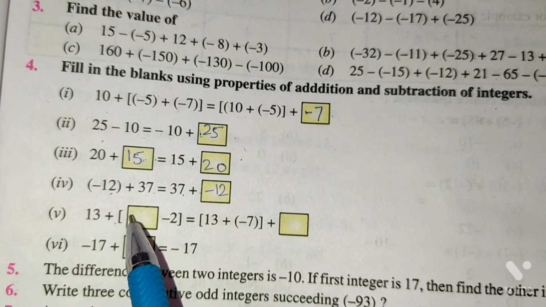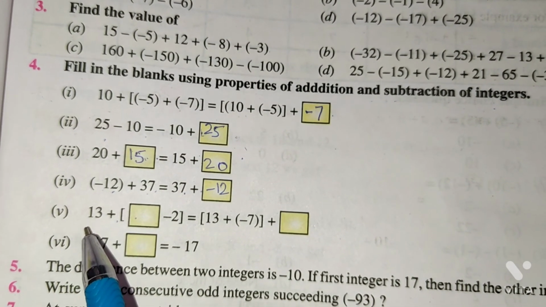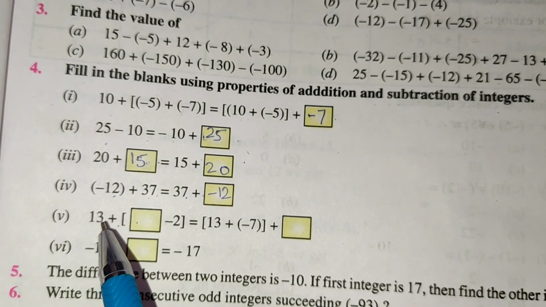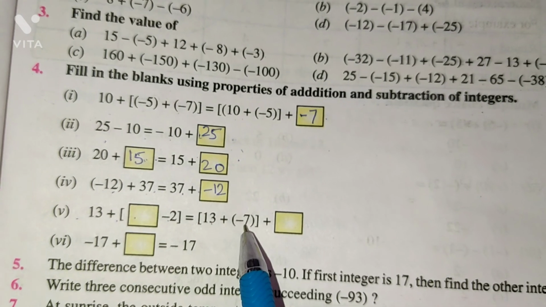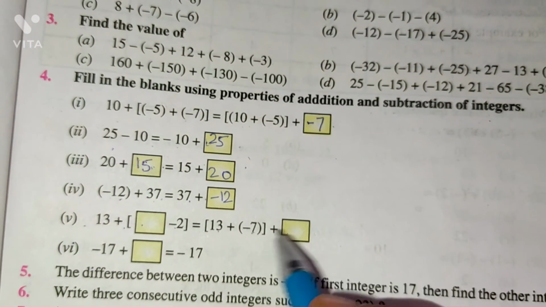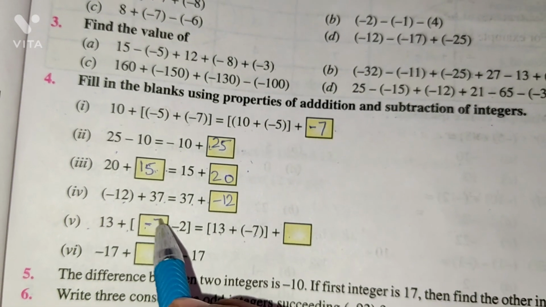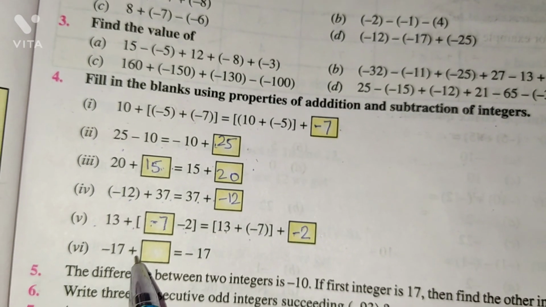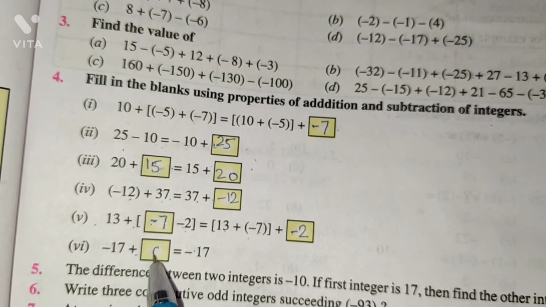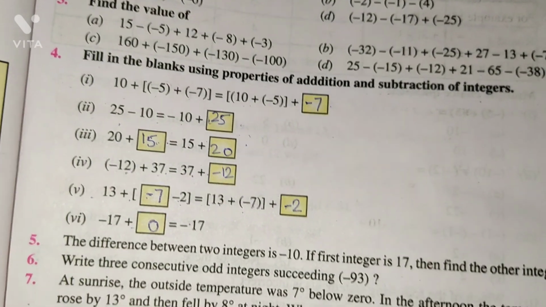In third one also commutative property, we have to see which number is missing in the left and which is missing at the right. So 15 is missing in the left side and 20 is missing at the right side. Fourth one is again commutative property. Minus 12 is missing at the right side. Fifth one is associative property.